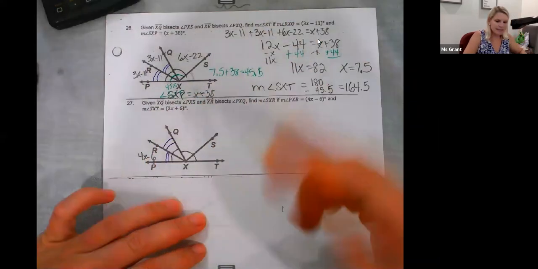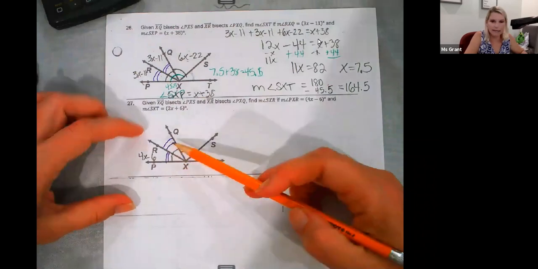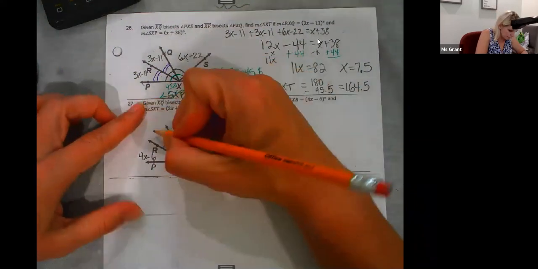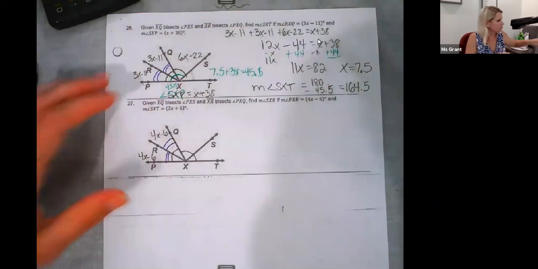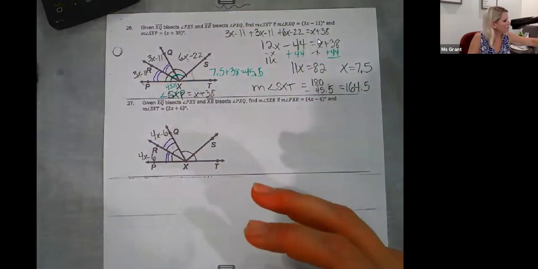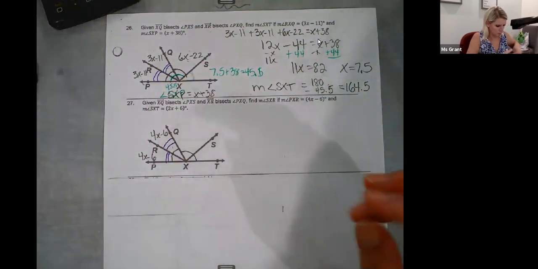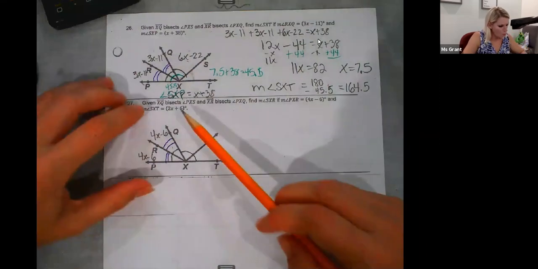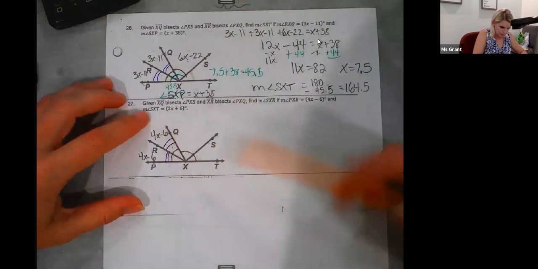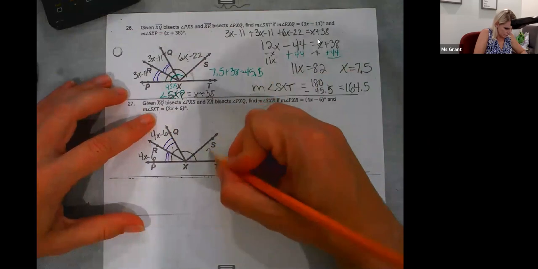Well, hey, if this double purple is 4x minus 6, this double purple is also 4x minus 6. Then SXT is 2x plus 6.